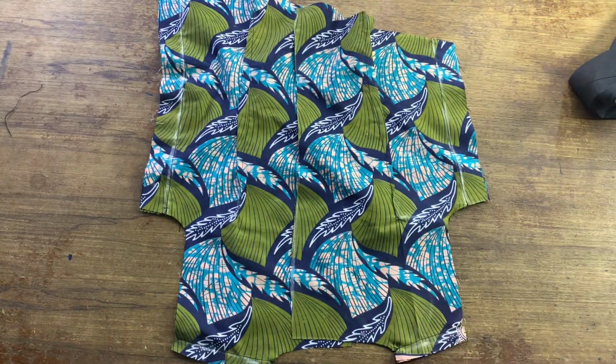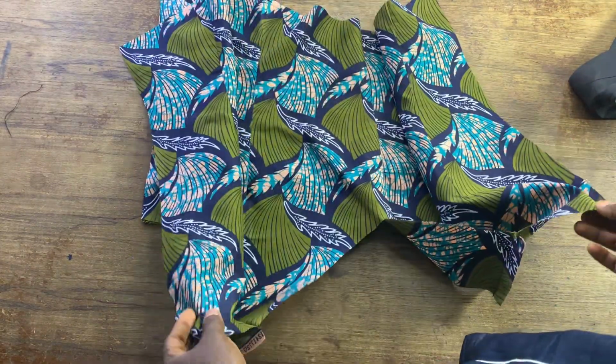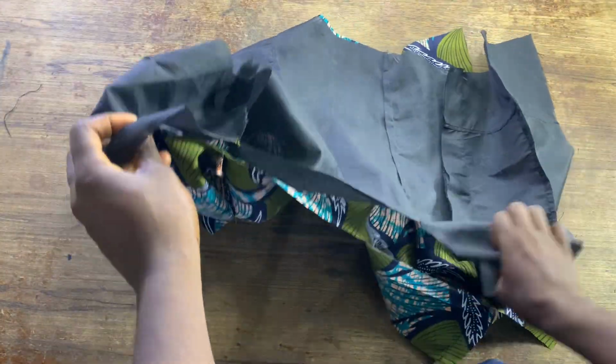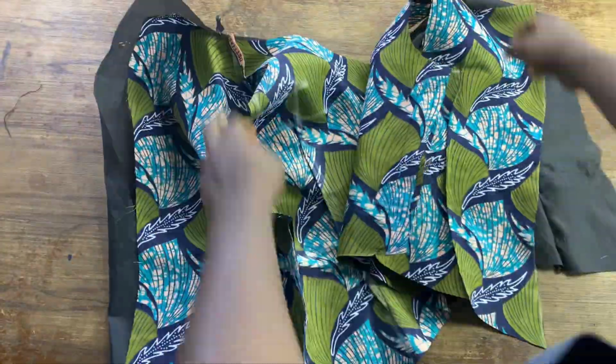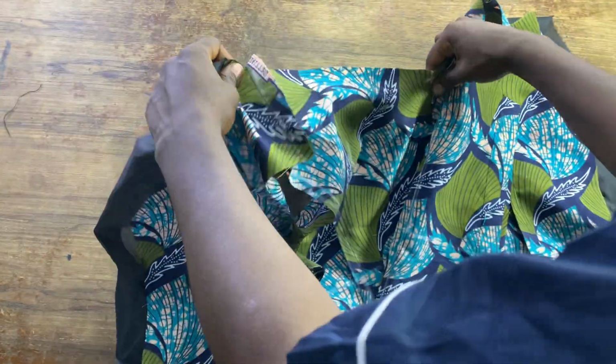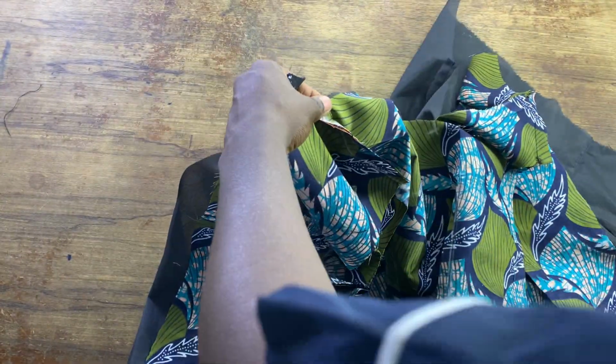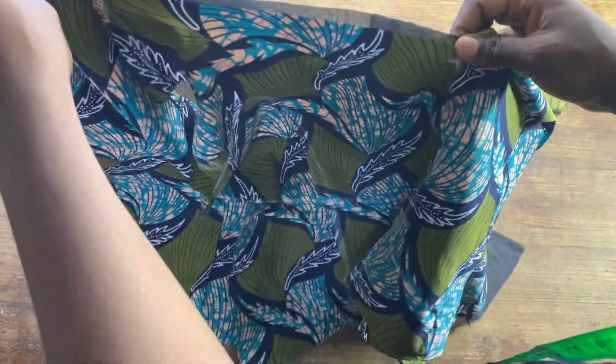I'll be bringing in my lining to sew the neck of my top. I'll be joining the lining to the fabric on the neckline, right sides facing each other. And then I will go over to my machine to sew from the back neck to the front neck and to the other side of the back neckline, okay? And I'll be sewing them together with a 0.5 inch joining allowance.